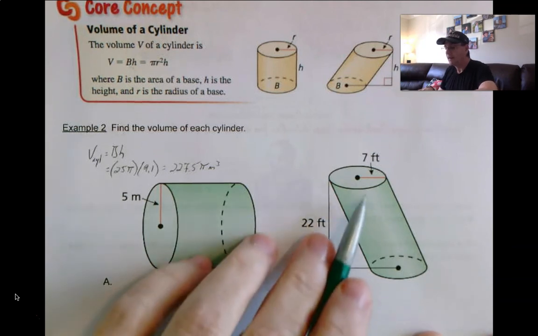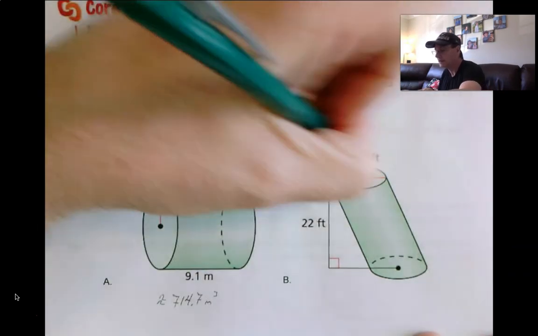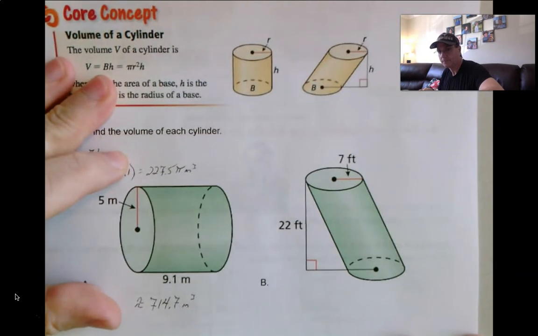Part B, area of the base. Let's work over here.